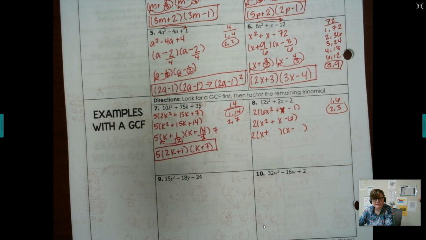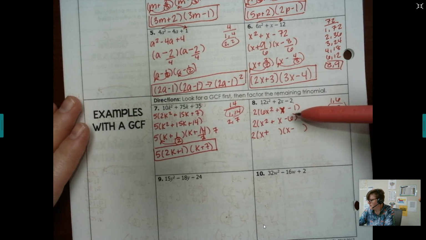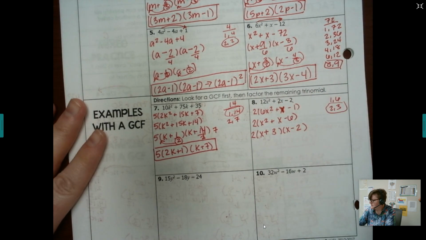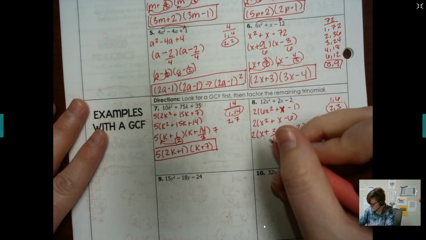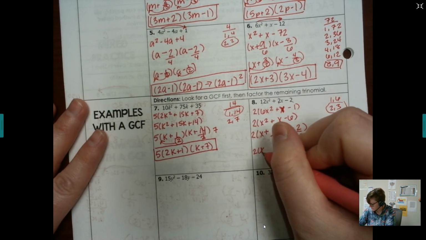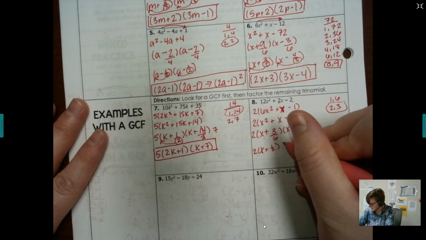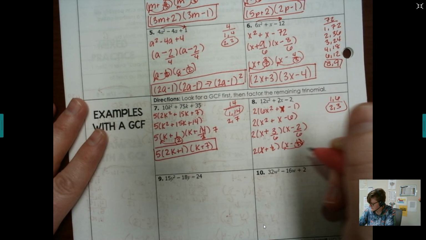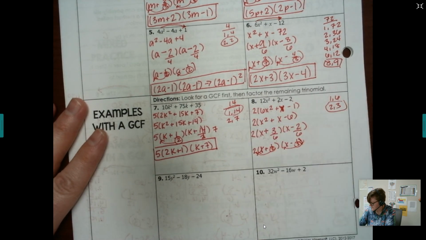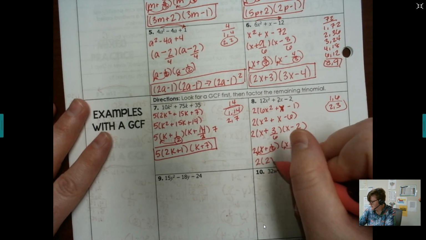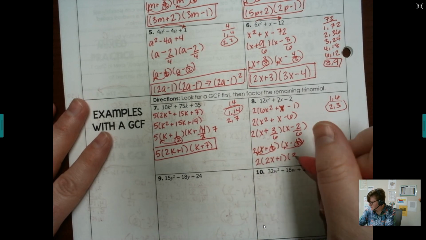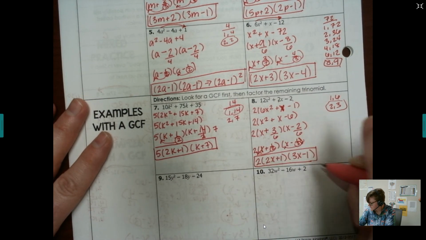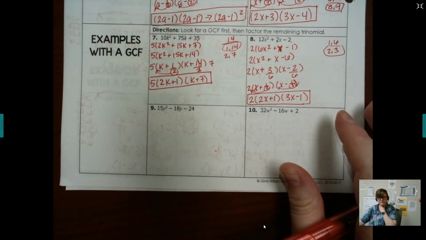So that's the one to pick. Middle term's positive, so bigger one goes with the plus. And then we're dividing by 6 on both. So we got x plus 1/2, x minus 1/3. Circle. Bring those coefficients out front. 2 times 2x plus 1 times 3x minus 1. Okay.